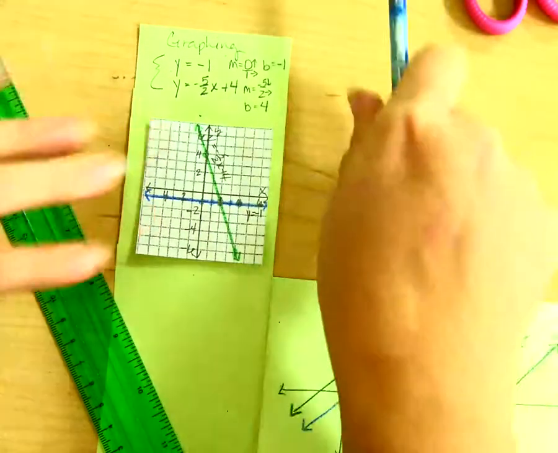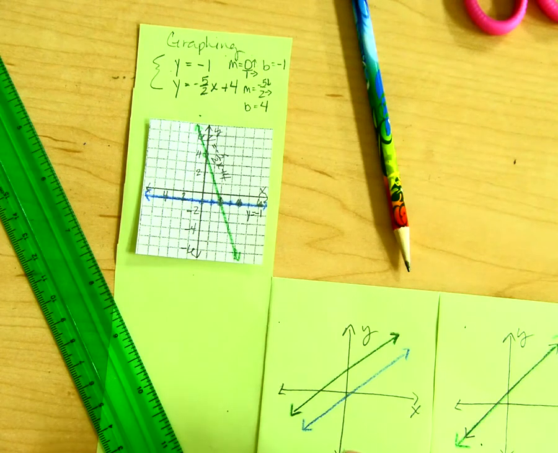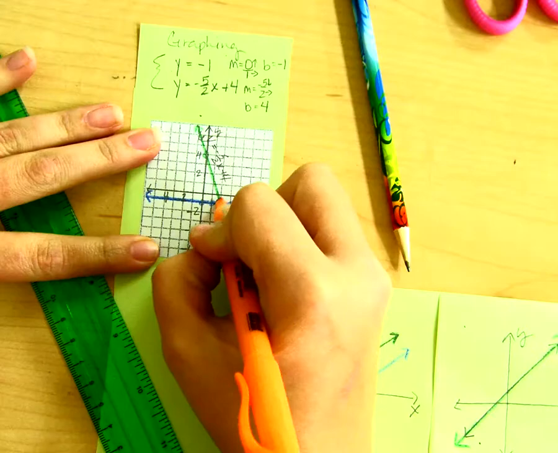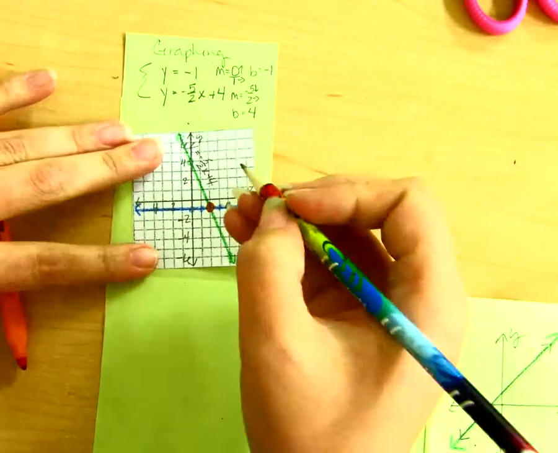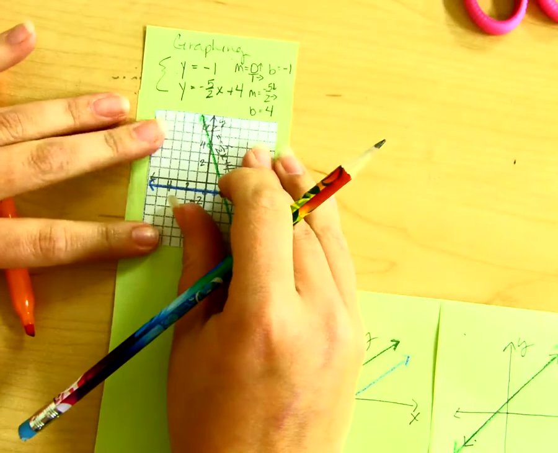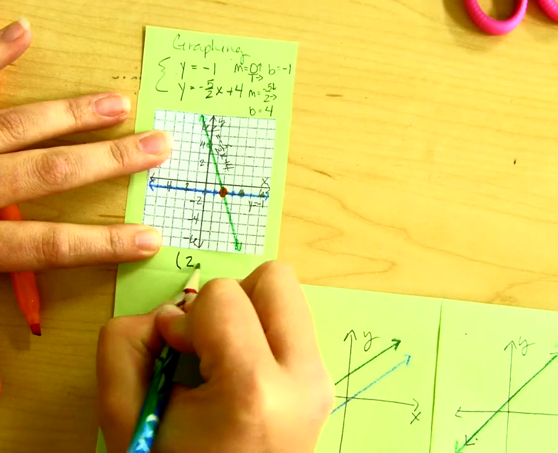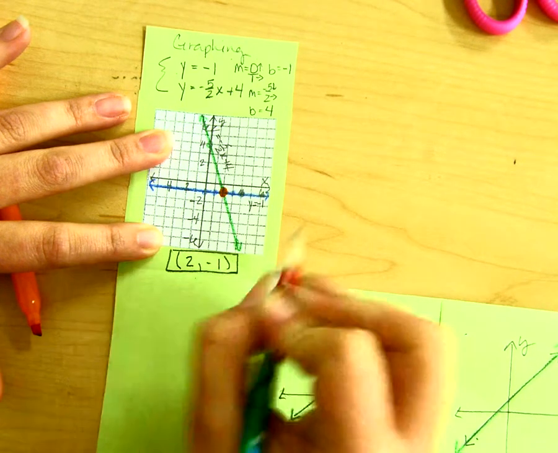And then after I graph, I can see that my system meets at the ordered pair 2, -1, which is right here. It meets right here. So the solution to this system is 1 point, and that solution is 2, -1. It has one solution.